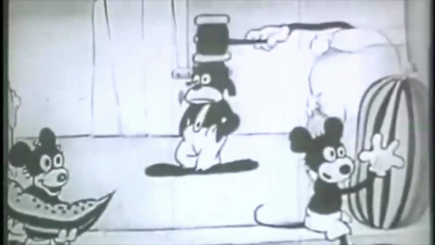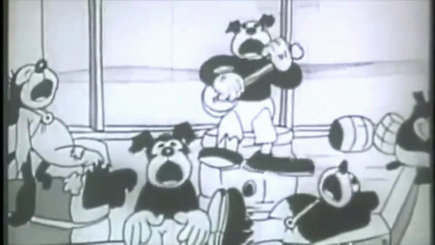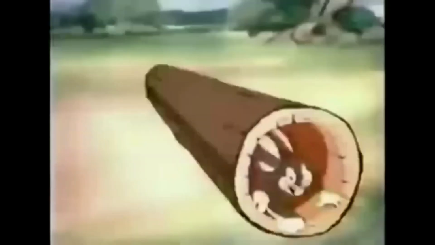When animation took off in the early 20th century, animators didn't create original black characters, they copied them straight from minstrel shows. And some of the most beloved animation studios, Disney, Warner Brothers, and MGM, produced cartoons filled with racist caricatures. Let's break down some of the most infamous examples.